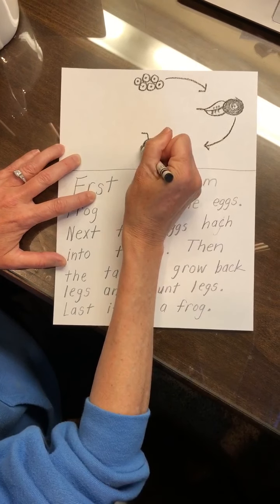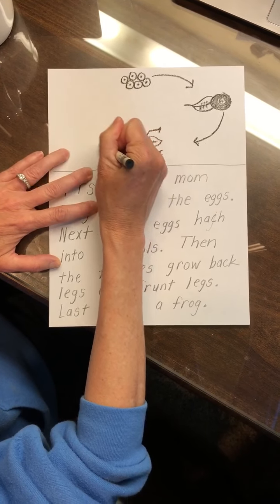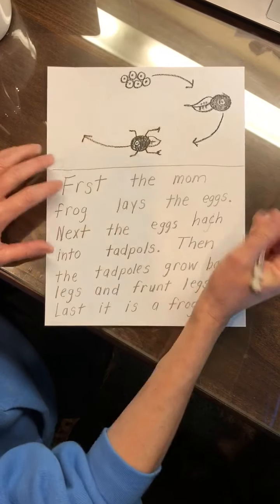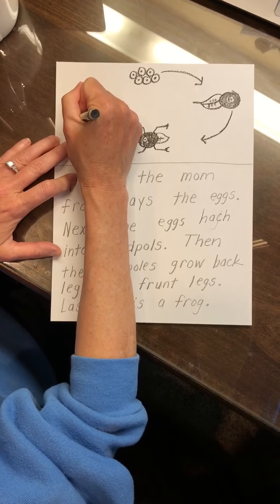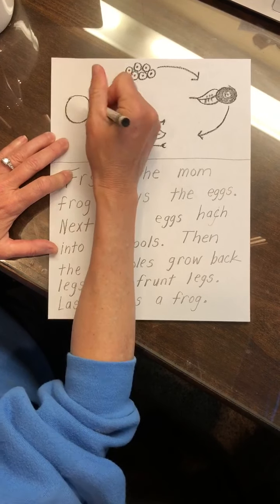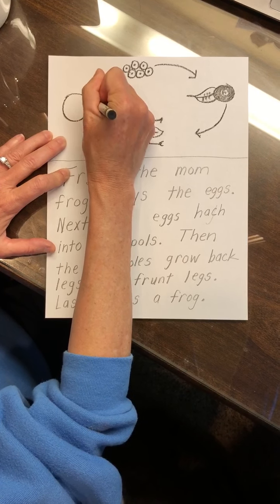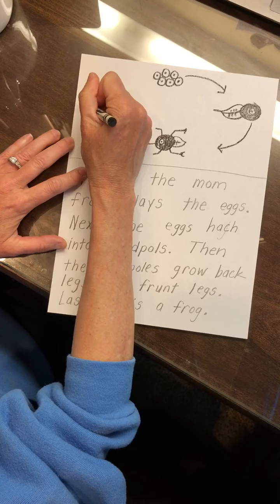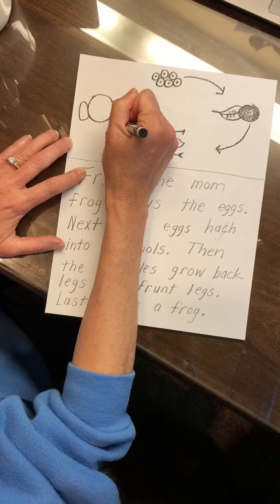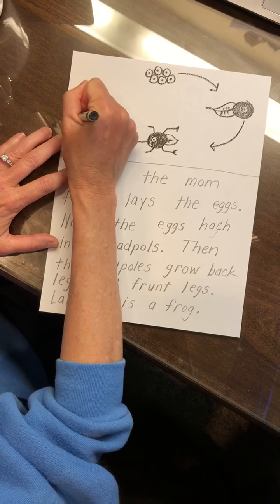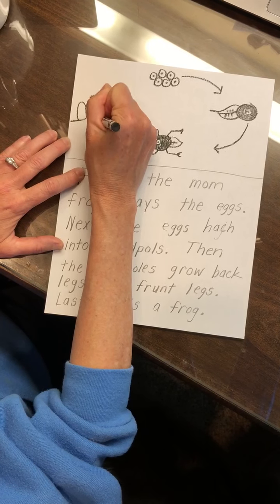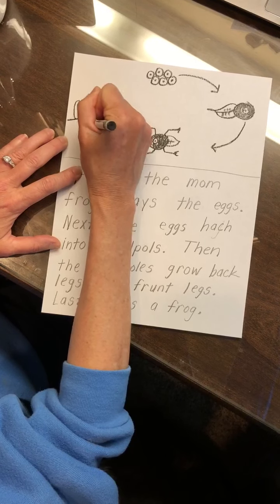Okay, now I'm going to make one more arrow here, pointing to the next stage. This is where the tadpole turns into a frog. And yesterday, you learned how to draw a frog from Mrs. Green. So I'm going to draw it the same way.